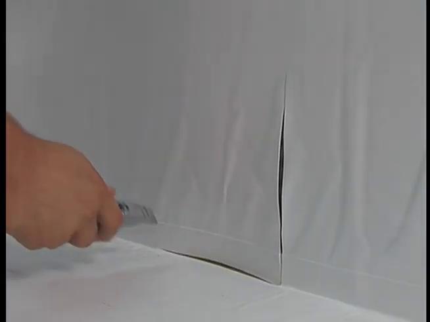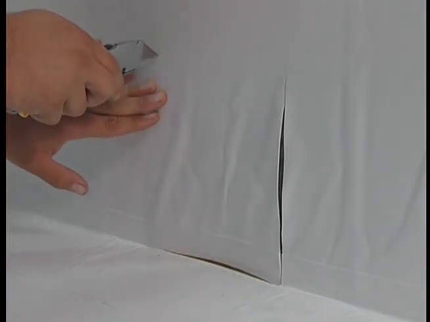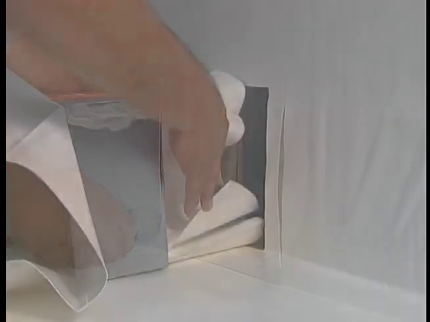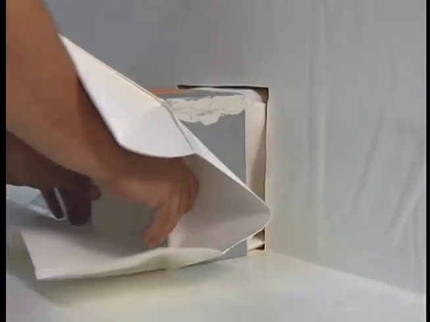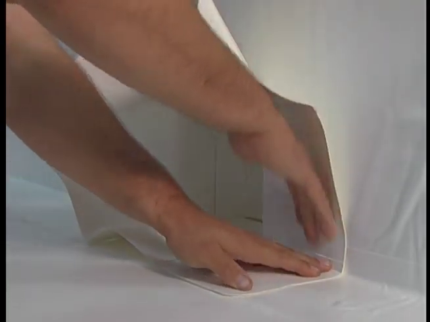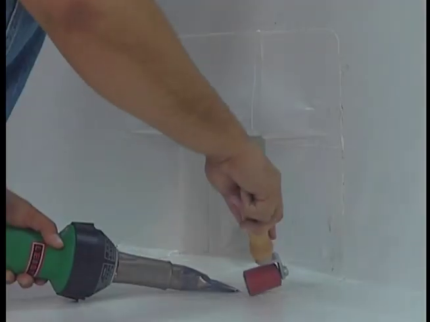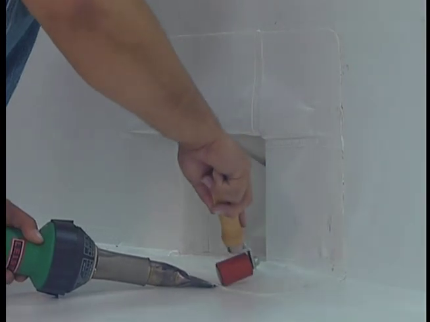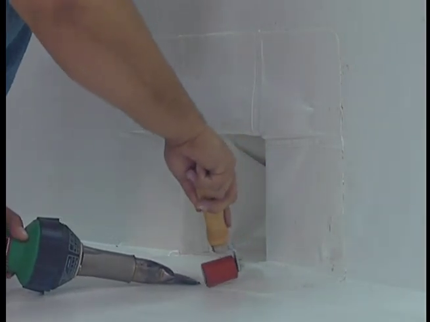To begin, cut a hole in the Duro-Last wall flashing to match the wall scupper hole. Slip the Duro-Last scupper liner through the scupper hole and pull the skirts out onto the roofing membrane and the exterior wall. Heat weld the skirt to the roofing membrane and to the interior wall flashing.